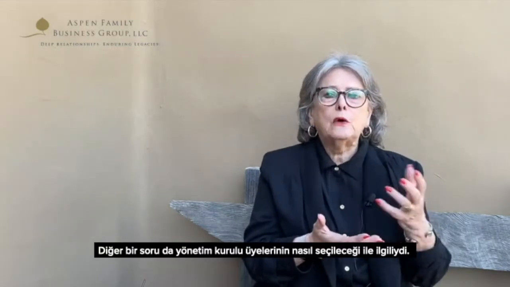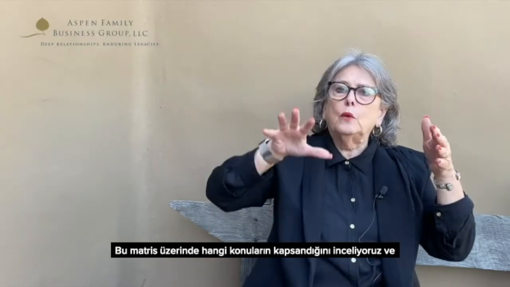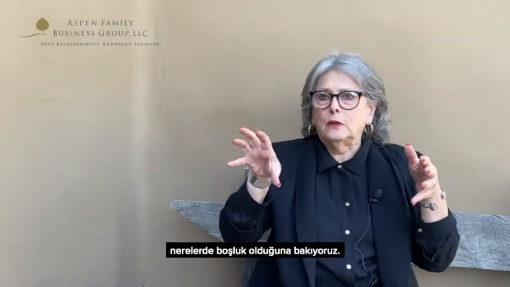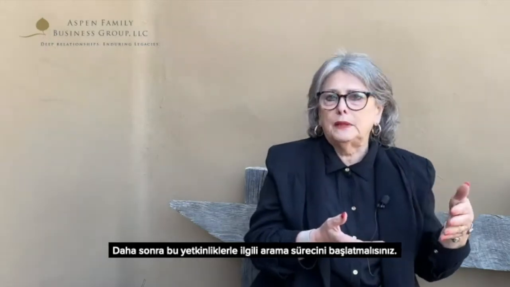Now, another question is, how do the board members get selected? What we want to do is to identify the competencies, the characteristics, and the values of the people who we want to have serve on the board. And we create a matrix. And we say, here's the range of knowledge and experience and perspectives that we want to have on one dimension. And then the people we currently have on the board, so the executive and the family representatives, and we look at what areas they cover. And then look at where the gaps are and begin to say, these are the priorities for what we're looking for as a whole on the board. And then you do a search looking for those competencies.